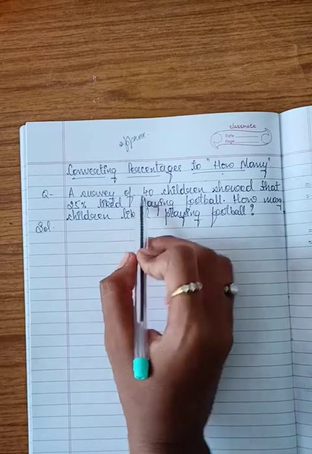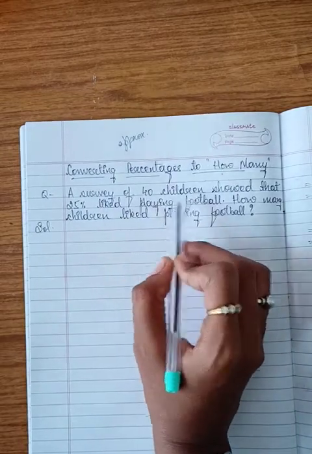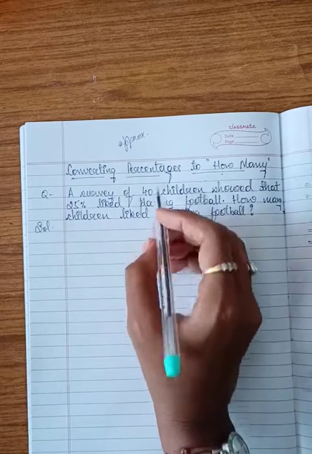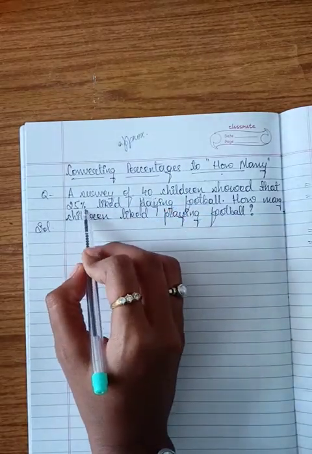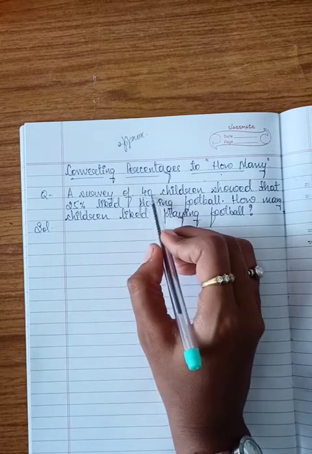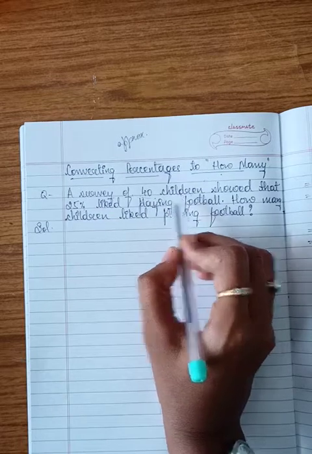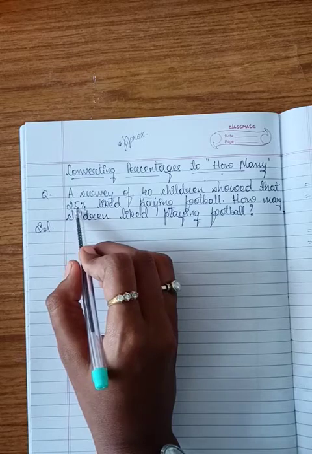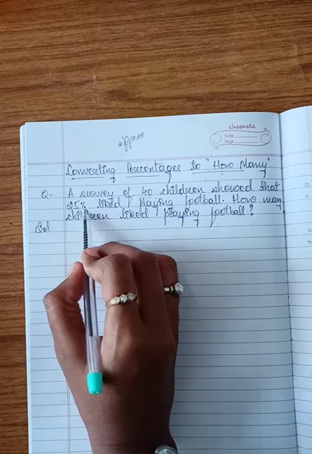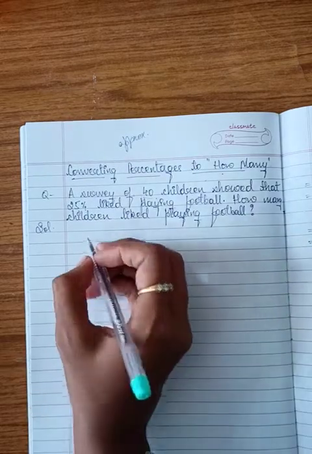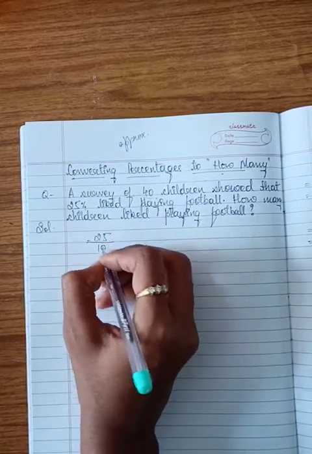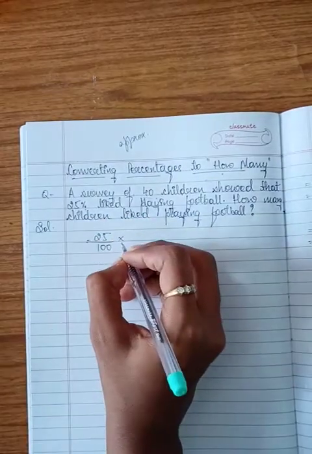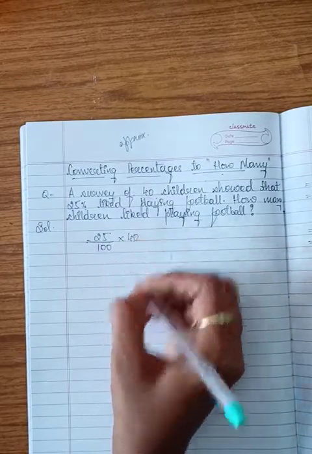A survey of 40 children means there are totally 40 children. Out of this 40, 25%. Observe here, 40 is the number of children, but 25 is the percentage. So we can also write 25% as 25 by 100, and we have to multiply this fraction by 40.